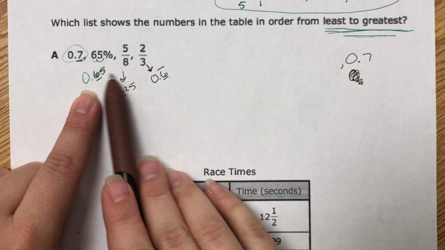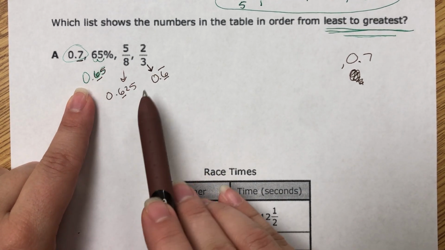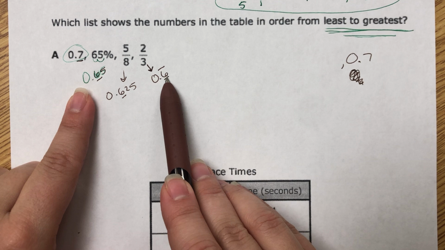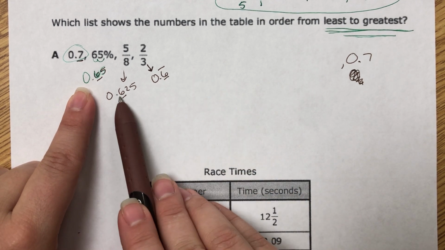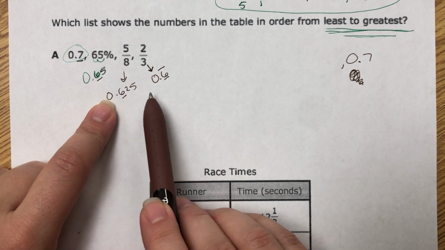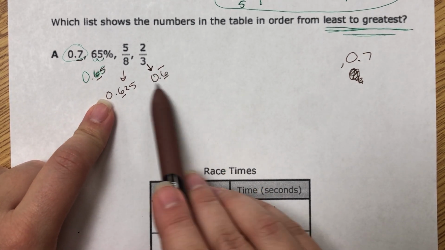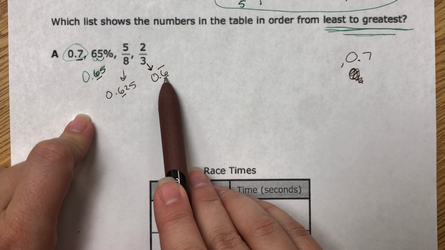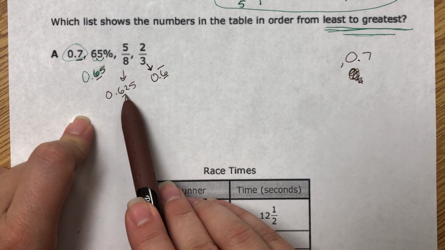Now I need to look for which one is actually the smallest. 0.65, 0.625, or 0.6 repeating. So a lot of people would see this 6.2 and say, oh, that's definitely the one. Or actually they might see this 6 and they say, oh, that's definitely the one because it's just a 6. This one is 65 and this one's 625.